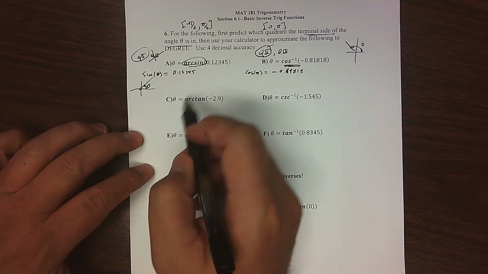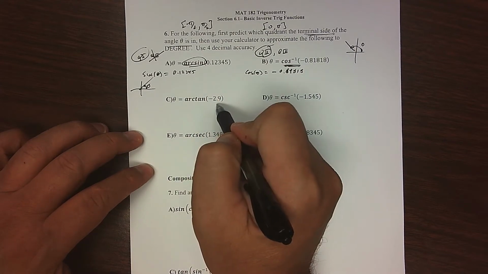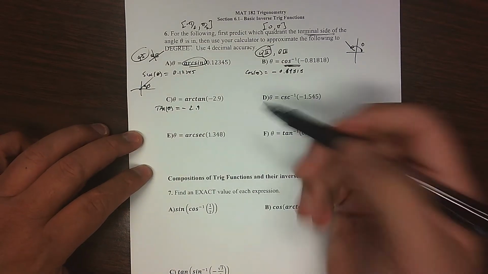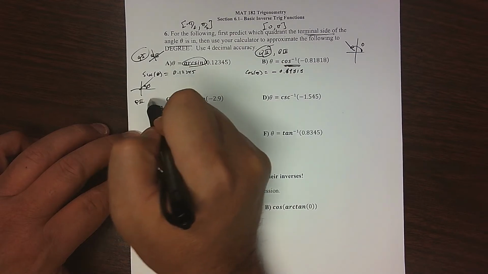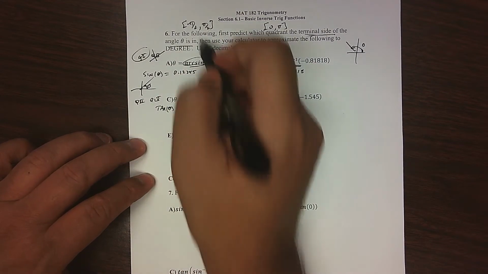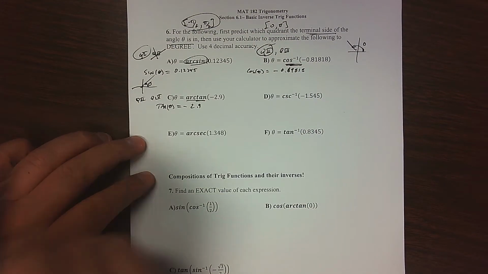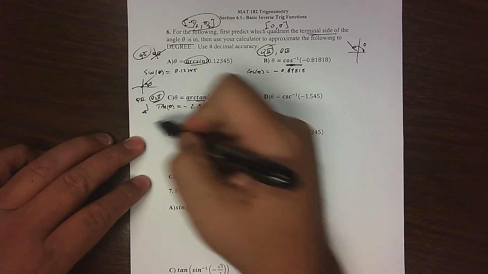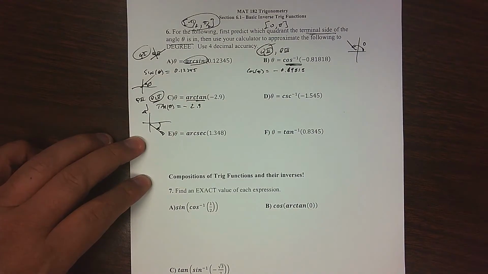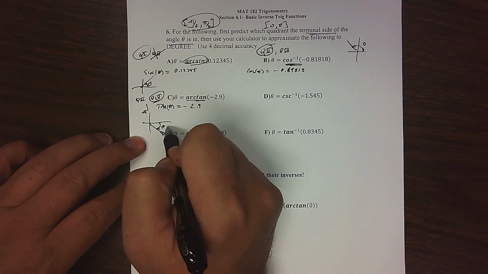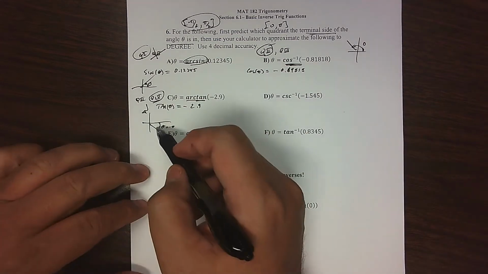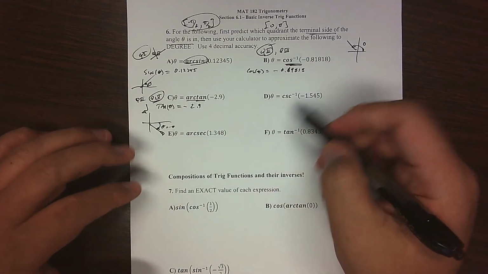Next one, we have the arc tangent of negative 2.9. Well, rewriting that, this is the tangent of theta equals negative 2.9. We know tangent is negative in quad number 2 and quad number 4. But since we're invoking the arc tangent, we have the same restriction as sine, so I'm expecting a negative rotation in quad 4. So my picture, I would be rotating negatively, and my terminal side would be in here. So there would be my theta. As a matter of fact, it would be negative theta going into that quadrant. So I'm expecting a negative value in quad 4. All right, and so forth and so forth and so on.